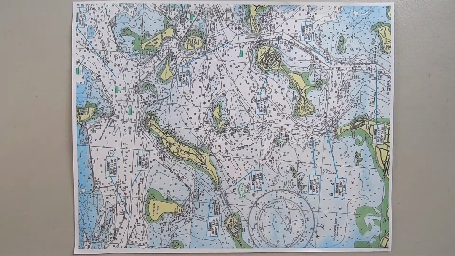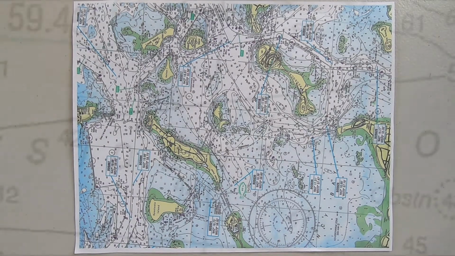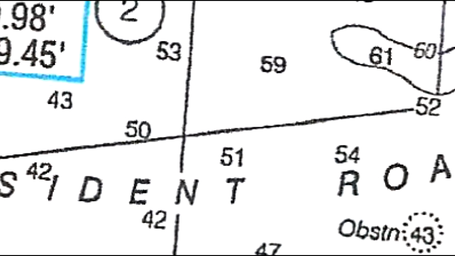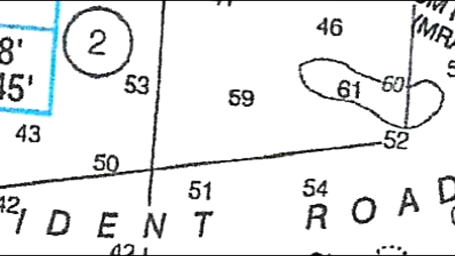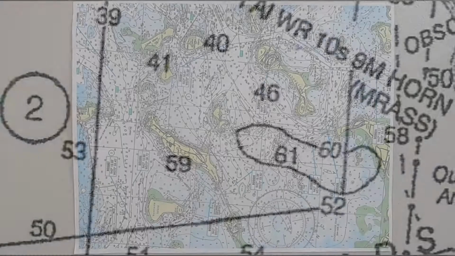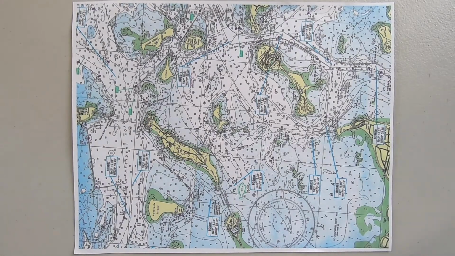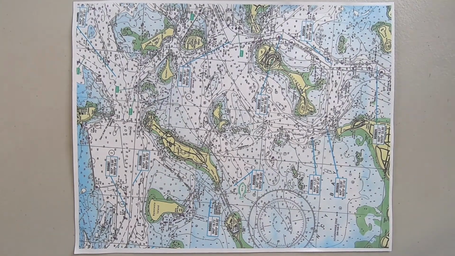The first thing we'll go over is depth. Depth tells us how deep the water is. If you look on your chart, you can see numbers all over the chart. These numbers represent the depth of the water at that specific spot during low tide. Nautical charts indicate the depth of the water at the lowest low tide so that boaters know how shallow it can get during low tide. Remember to always check when low tide and high tide are before leaving the dock.